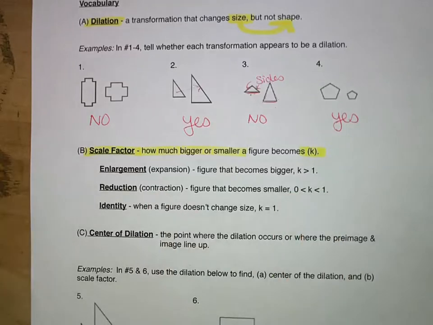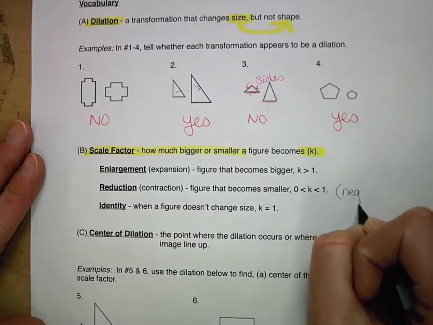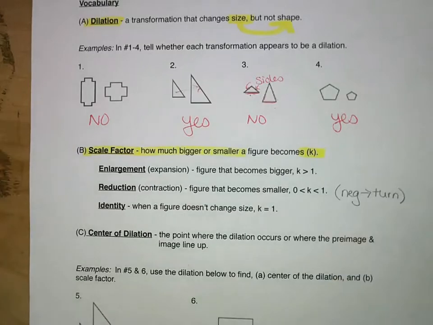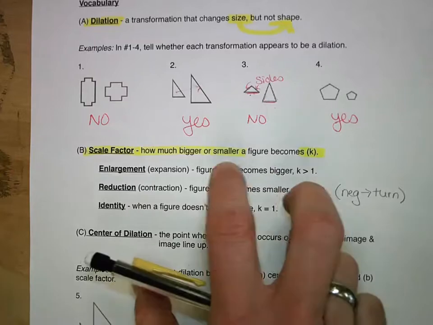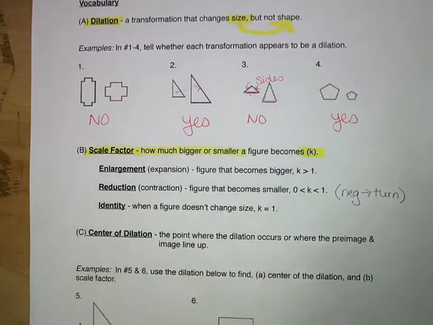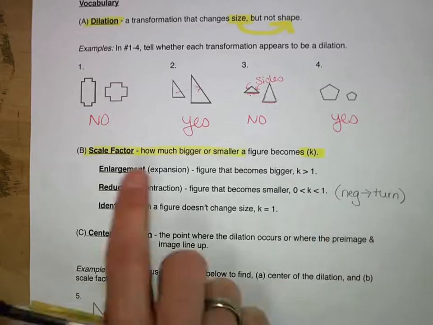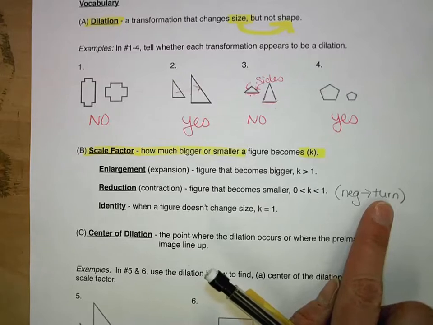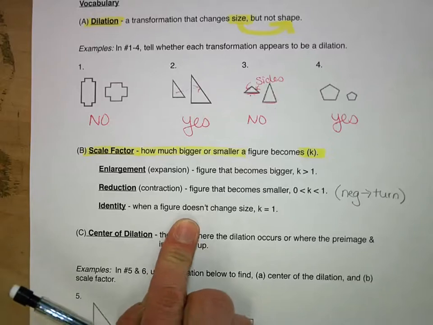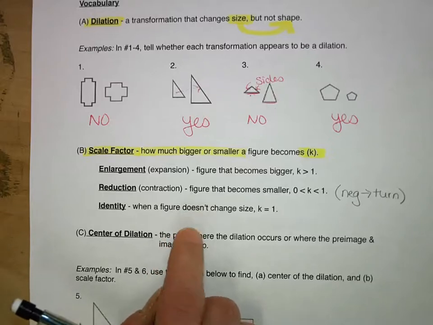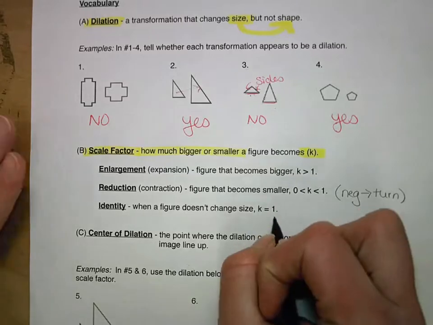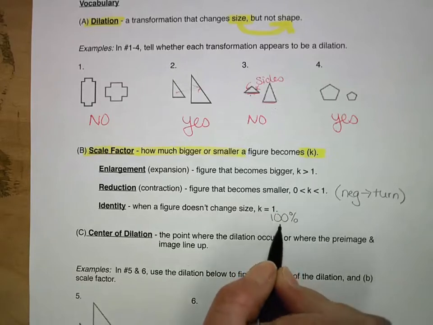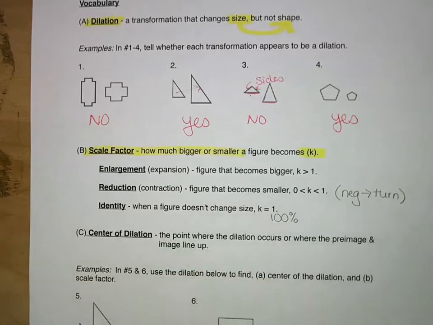Now, negatives. Some kids will wonder, what do negatives do? Negatives actually turn it. So if you do a negative 2, it's going to turn your figure and make it twice as big. So the number is bigger or smaller, and the negative will be the turning piece. So you don't want to worry about negatives. Identity means that you don't change it. If you walk down to the copy machine and try to make a photocopy, it does it in percents. So it's 100%, which is a scale factor of 1. That would mean it wouldn't change.